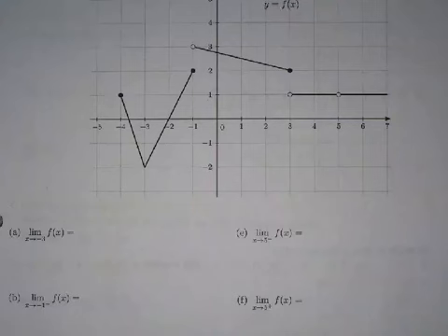Here's another example of looking at a graph, and it's definitely okay to try these on your own and see what you can get. If you got a couple of these, I'm happy. If you got none of them, that's totally fine. We've only done one graph so far. So let's just think about what we're asked to do.